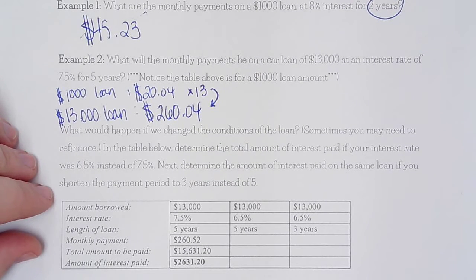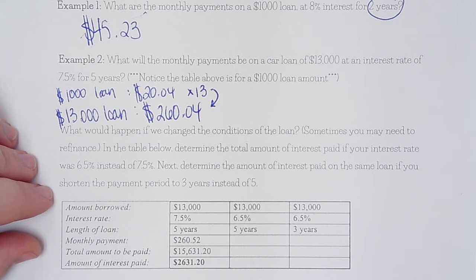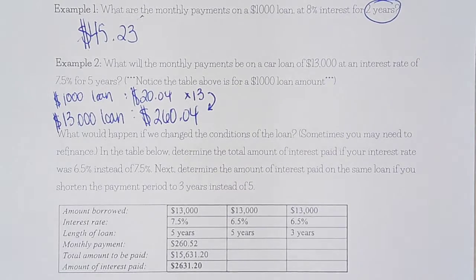Next, we're going to determine the amount of interest paid on the same loan if you shorten the payment period to 3 years instead of 5. So essentially what this is going to look at is, depending on how we change our loan, we change how much we're going to end up paying to borrow that money long term. So let's look at this.